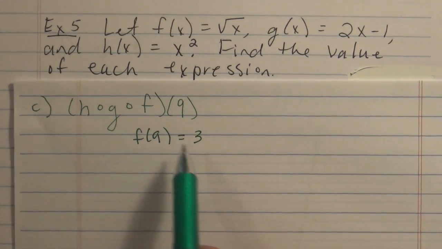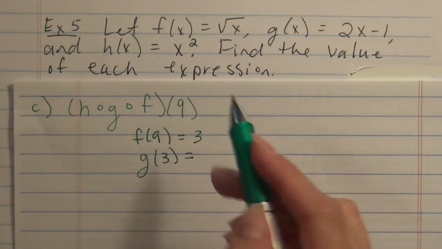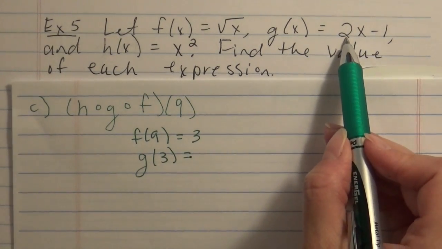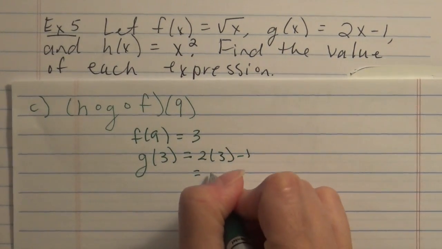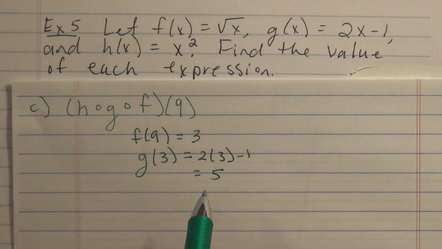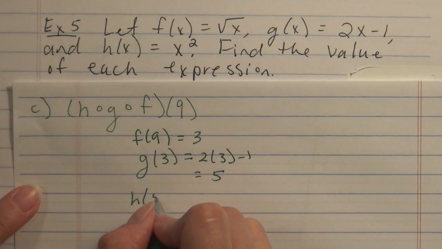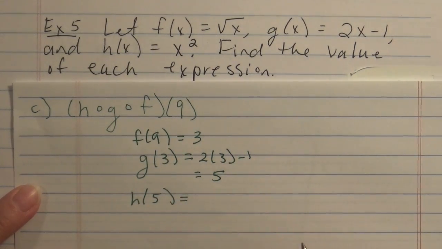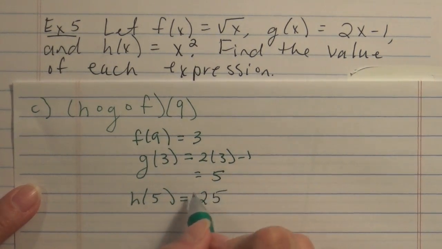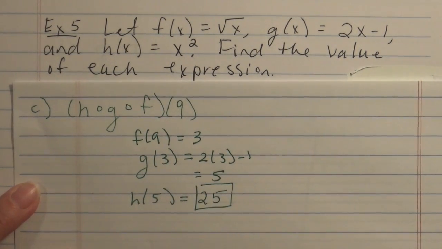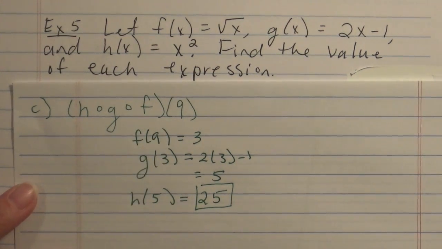Now we want to find g of 3. So put that in here. 2 times 3 minus 1 gives us 5. And now 5 needs to go into the h function. So find h of 5. That's going to be 5 squared, or 25. So h composite g composite f of 9 is equal to 25.